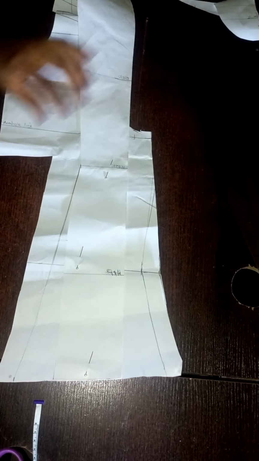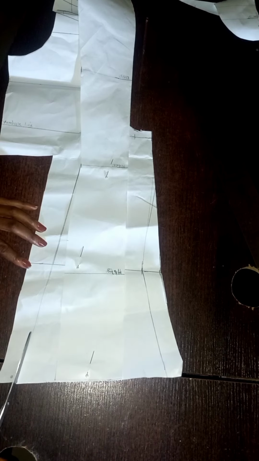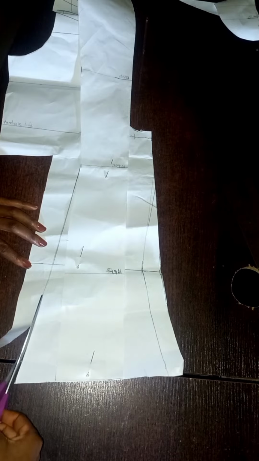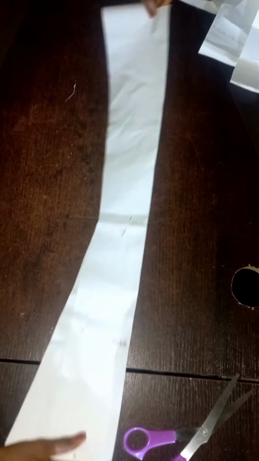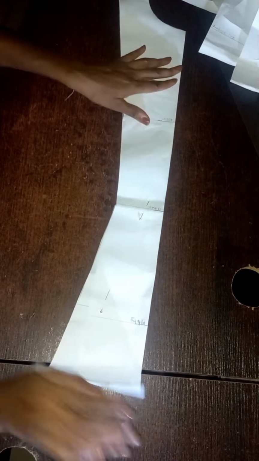And here is what you have. It's just similar to the one that we did earlier. Then you go ahead and cut out the excess pattern paper. So you should have something like this when you are done cutting out. And we are basically done with the front pattern.